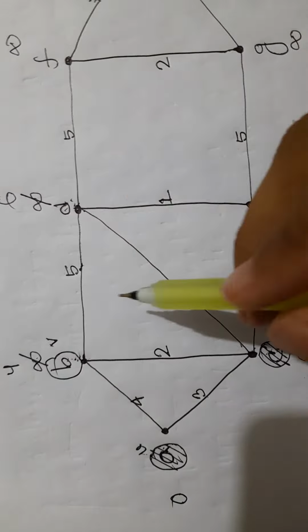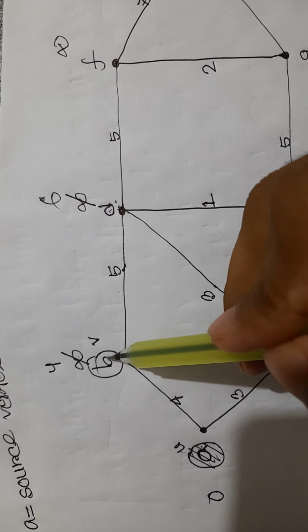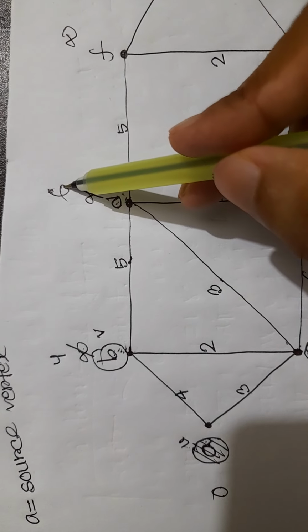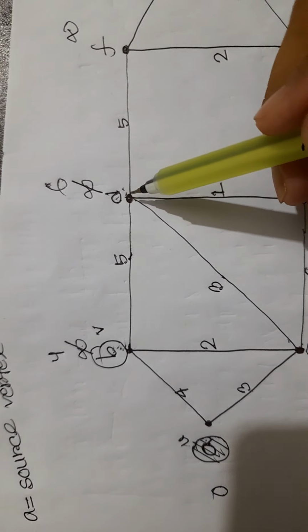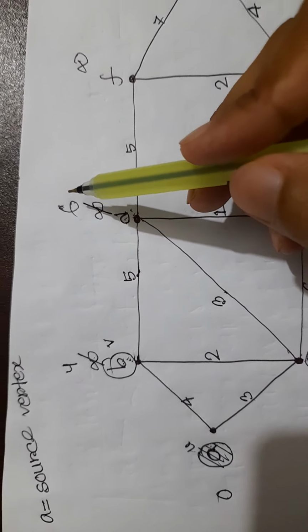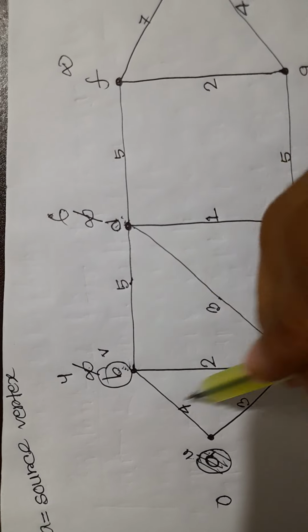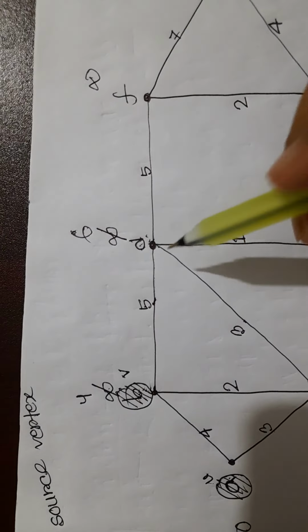Here the distance of B equals to 4, the cost of BD equals to 5, so the distance of B plus the cost of BD equals to 4 plus 5 equals to 9, which is greater than 6, so the distance of D need not change, need not update. B is completed.